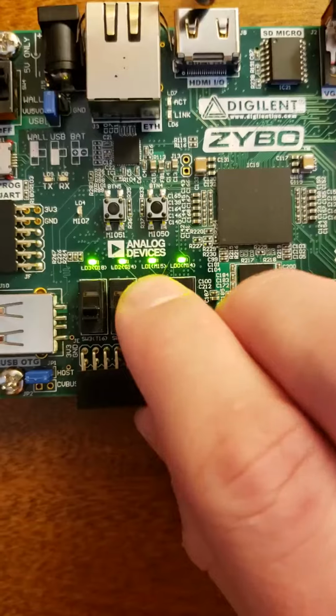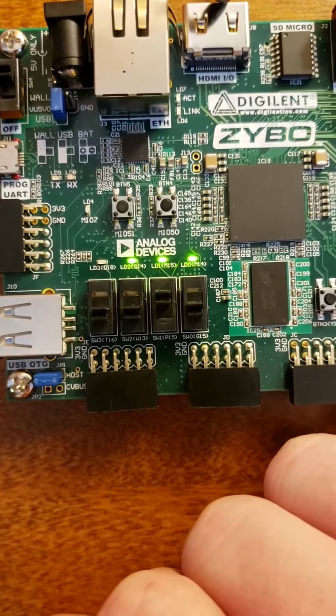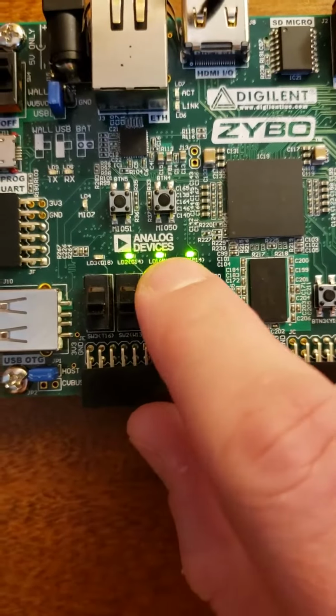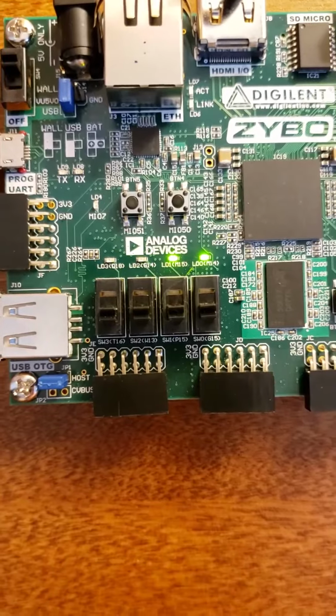If I turn on switch 1, it holds the LED state that it was. It holds the LEDs wherever they were whenever you flipped on the switch, and when you turn it off, it resumes whatever pattern it was doing.